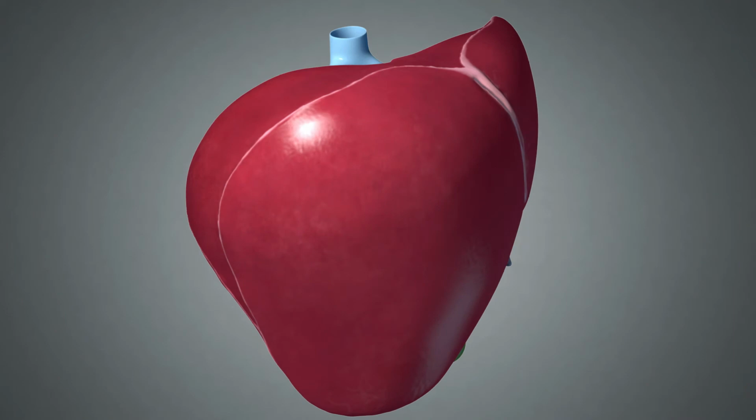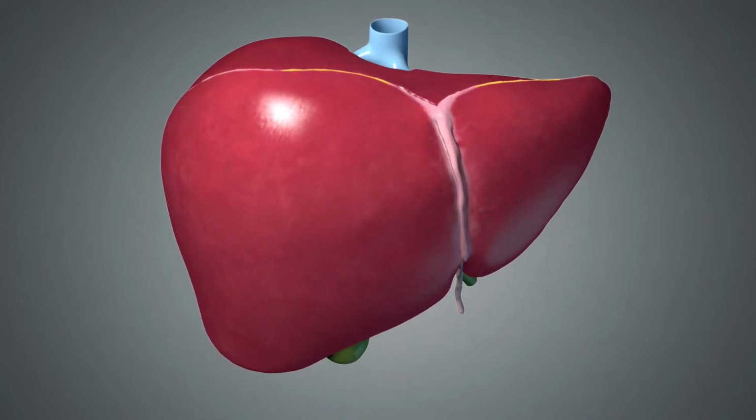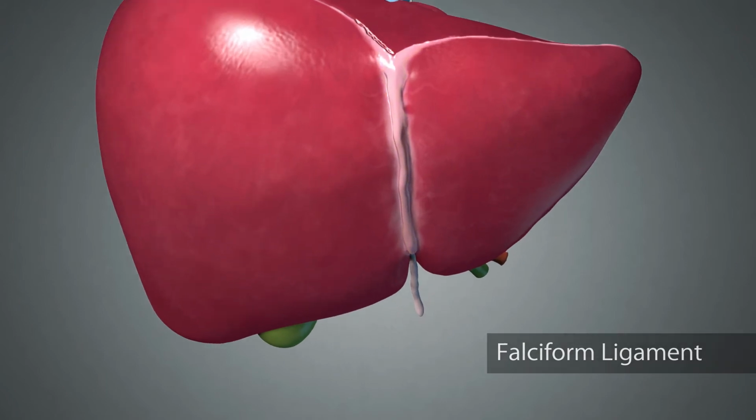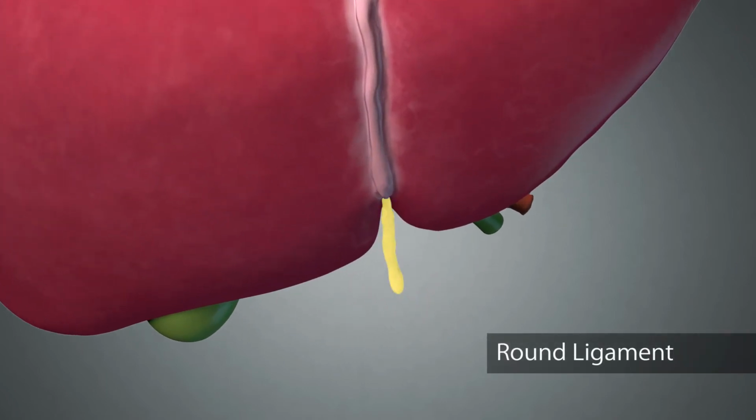The inferior or caudal extension of the anterior layers of the coronary ligaments forms the falciform ligament. The falciform ligament contains the round ligament, which is the remnant of the umbilical vein.